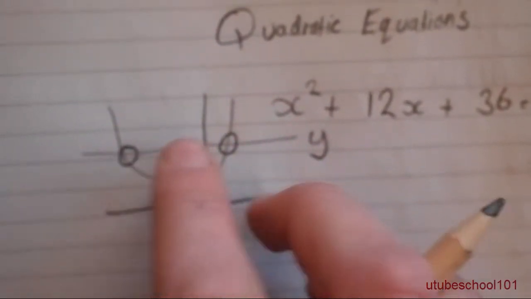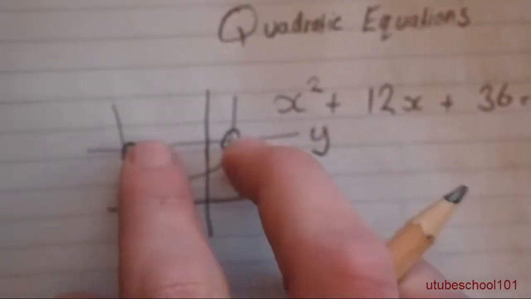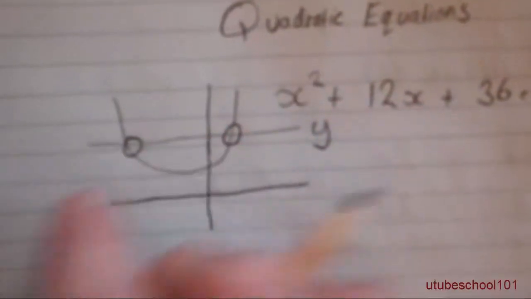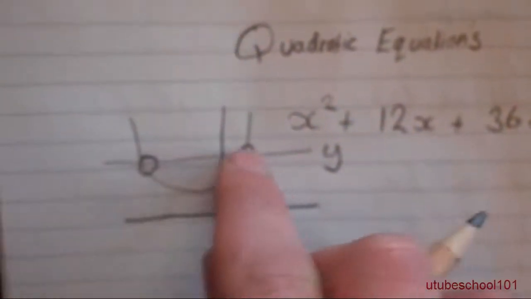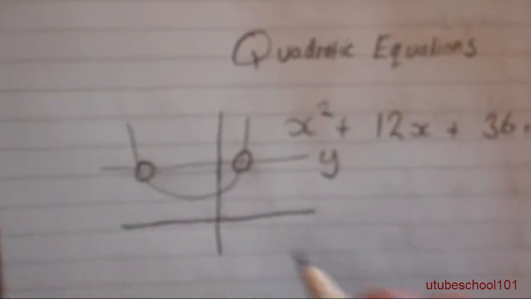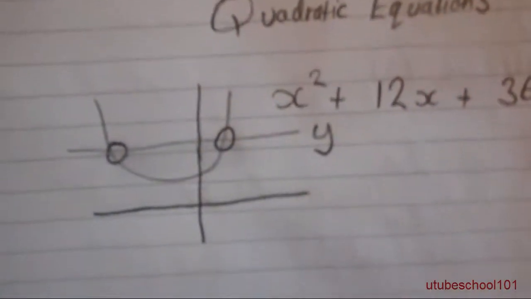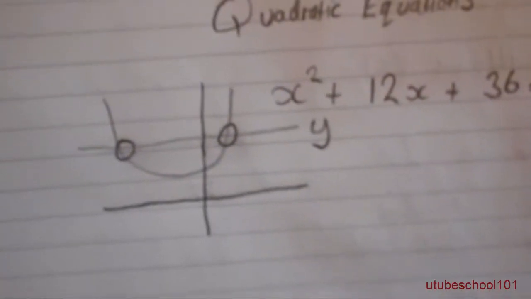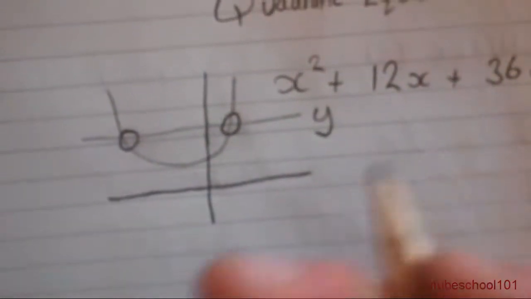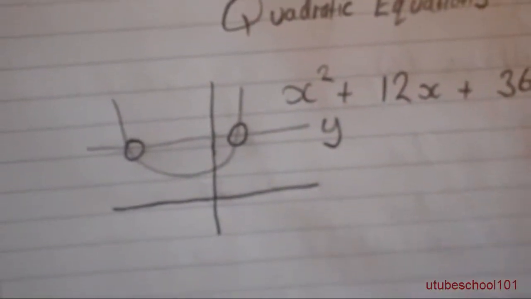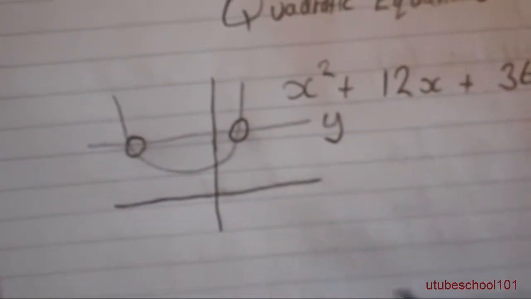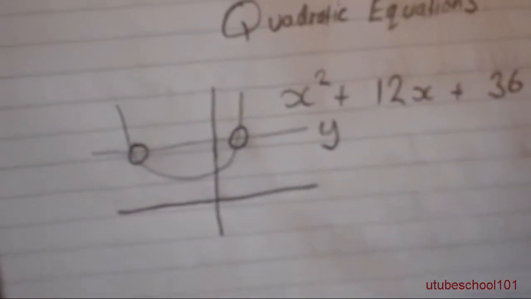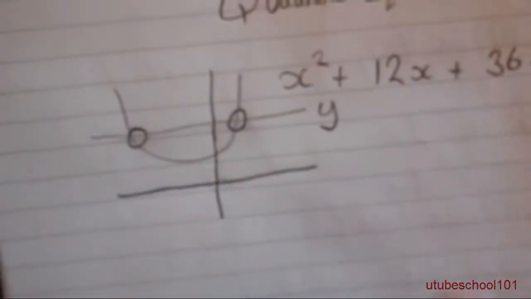This is basically the way of demonstrating why quadratic equations have two answers. And when you get the two answers, you have to pick the most logical answer when you're solving a problem. Like, say you're solving a problem for the length of a side, and you get a minus number. Well, that's impossible. You have to pick the positive one.